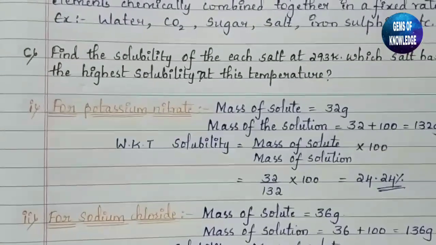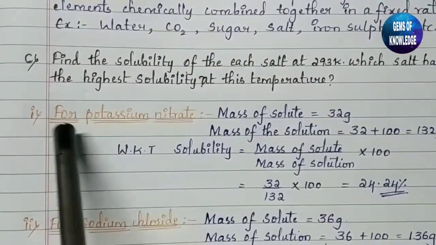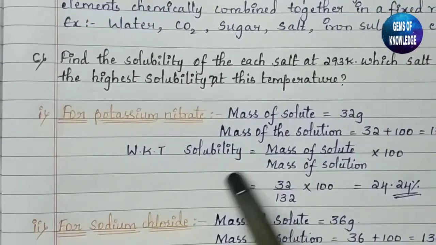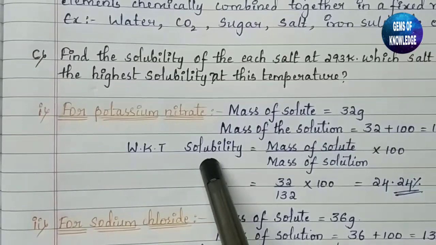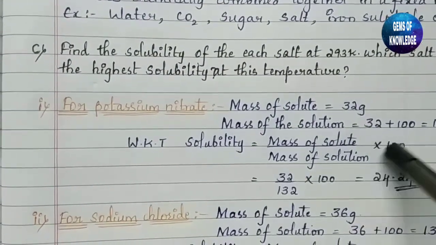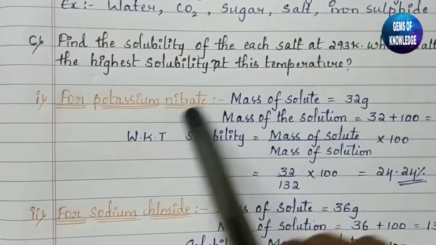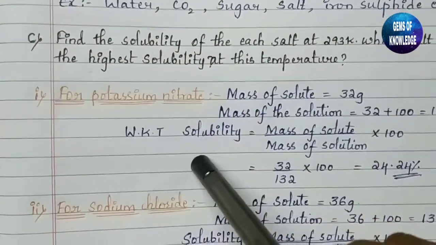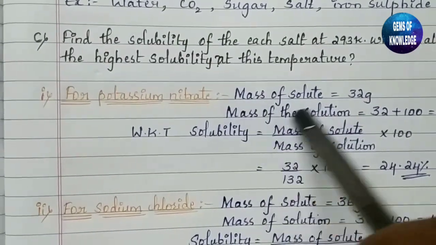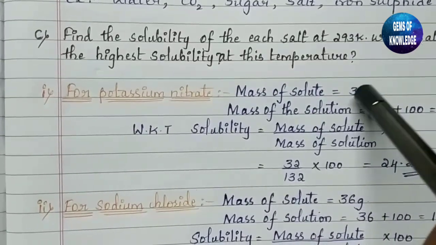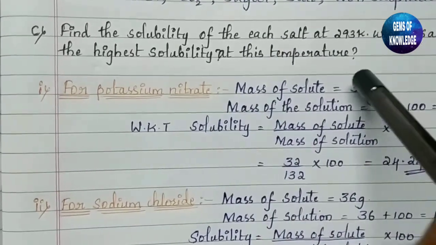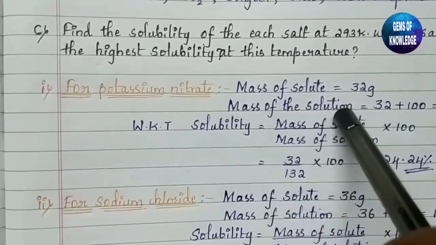Okay, so the first one among these is potassium nitrate. What is the formula to find the solubility? The formula to find the solubility is mass of the solute divided by mass of the solution, multiplied by 100. So here we need the mass of the solute as well as the mass of the solution. What is the mass of the solute? It is 32 grams. Okay, it is already given in the tabular column.